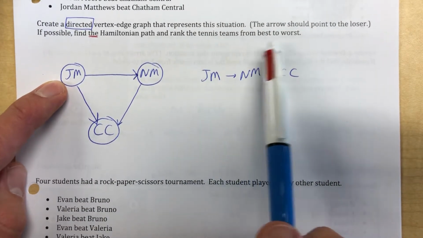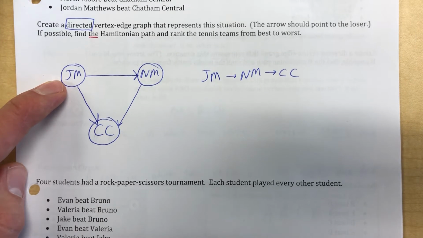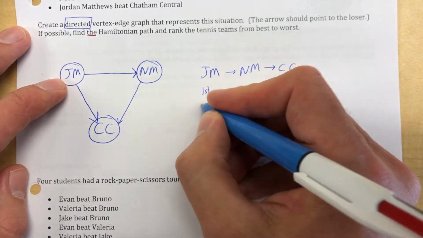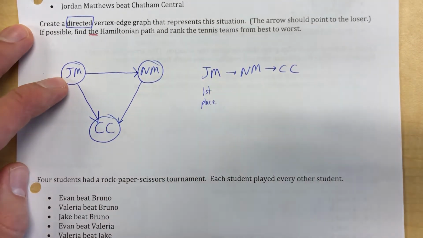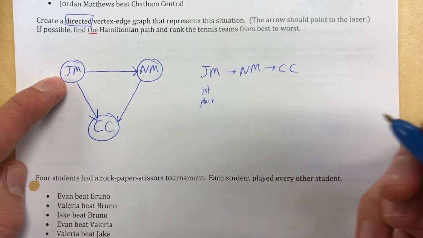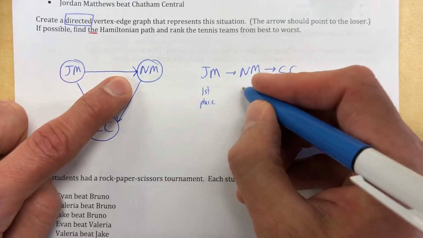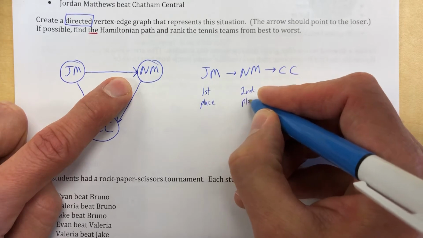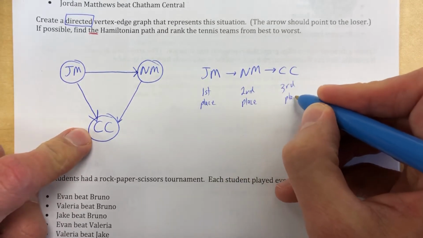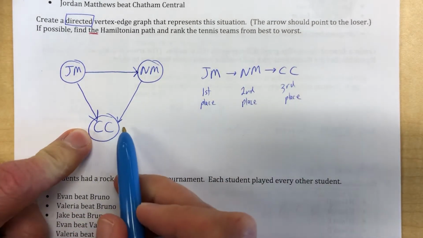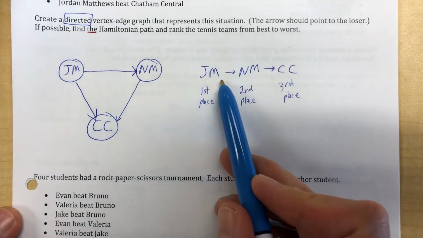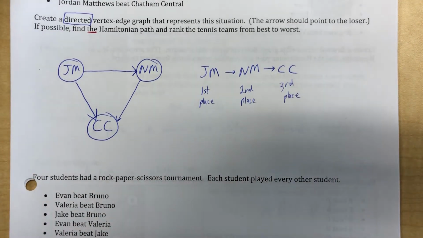Rank the tennis teams from best to worst. Okay, well, this is going to be pretty straightforward. Jordan Matthews is first place. How do you know? You can kind of look at it and tell. Jordan Matthews won 2 matches. Northmore is second place. Chatham Central is third place. Chatham Central lost both games. Northmore won 1, lost 1. There you go. Our Hamiltonian path revealed the ranking.